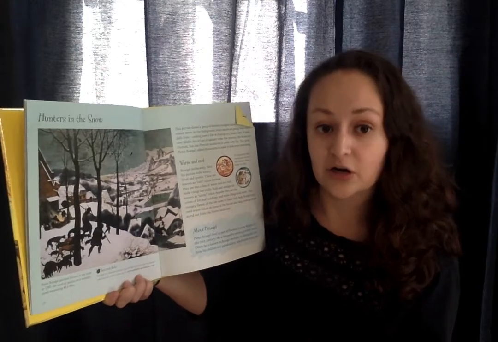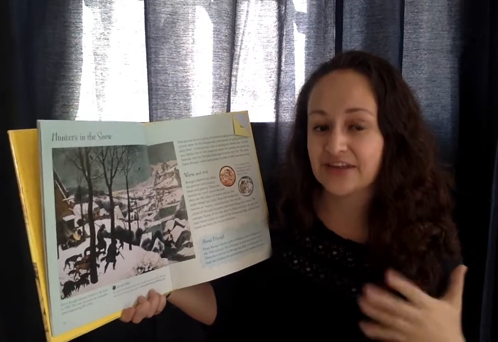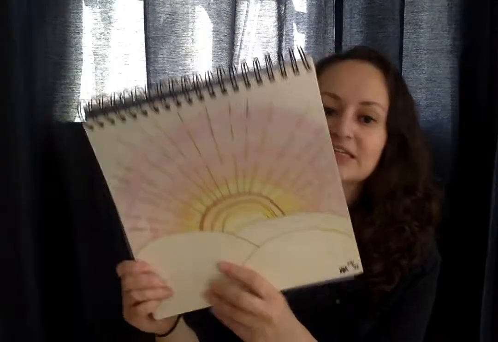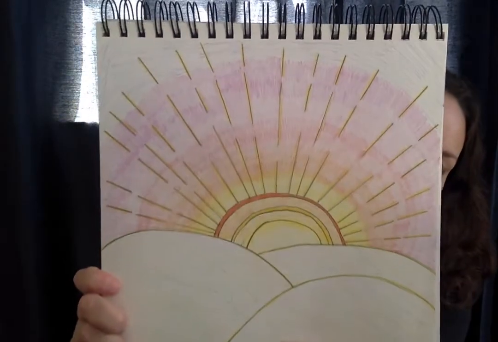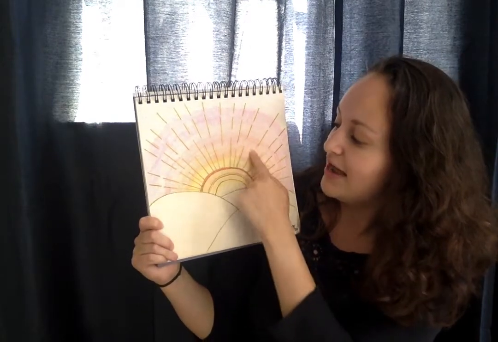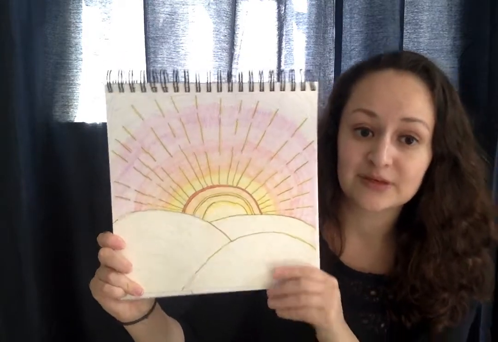So warm colors are red, orange, yellow, pink. They kind of bring out that happiness and joy in paintings. So I decided to do a warm and cool color drawing. So for my warm one, I drew a sunset. You can see there. So I have yellow and orange and red. It kind of goes from light to dark. This is my warm color picture. And then for my cool color, I decided to draw this.